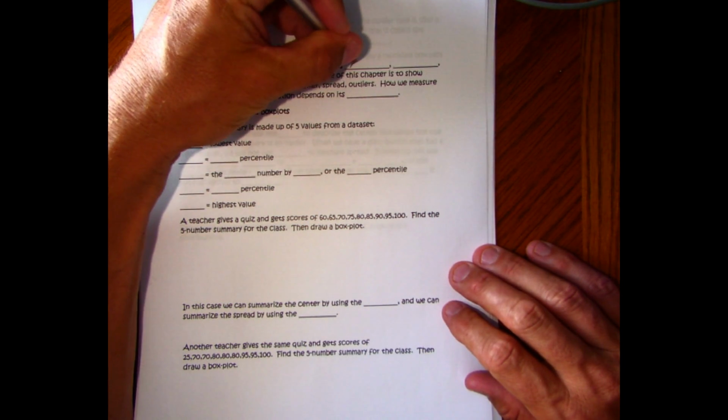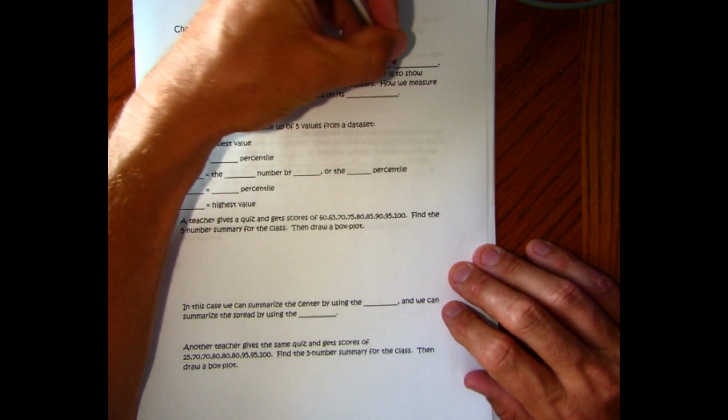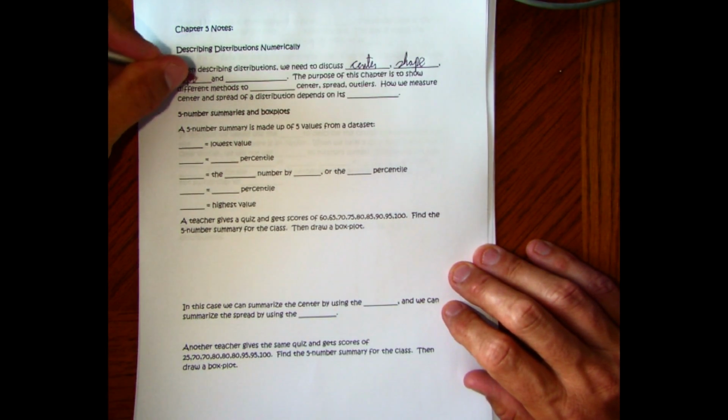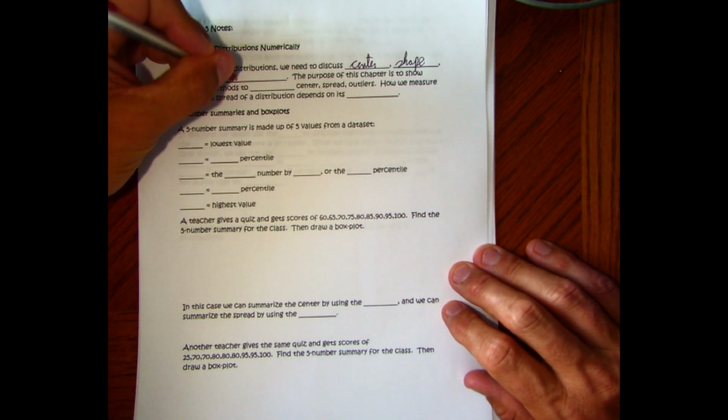Alright, so describing distributions numerically. In describing distributions, we need to discuss center, shape, spread, and unusual features.